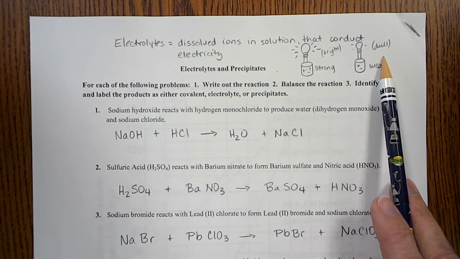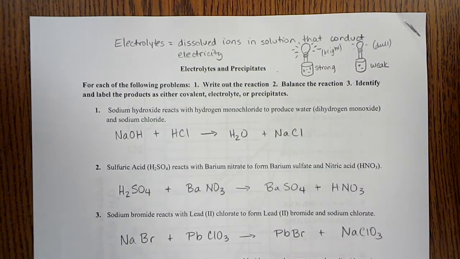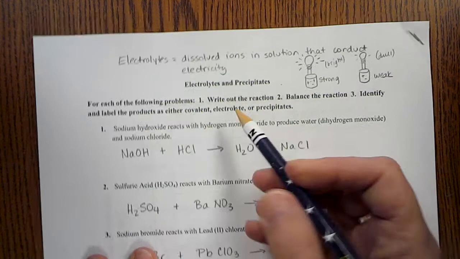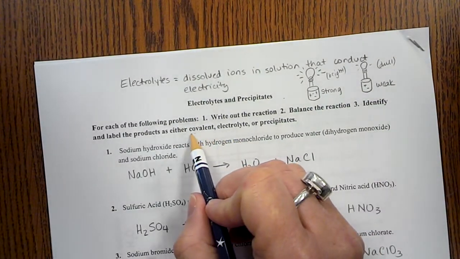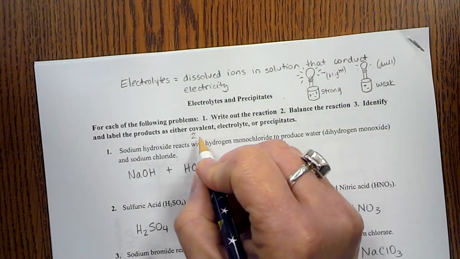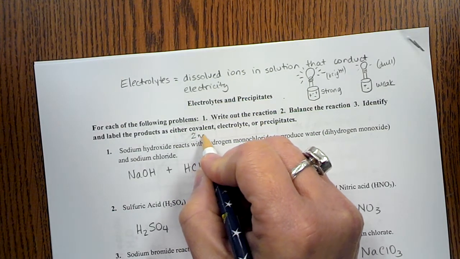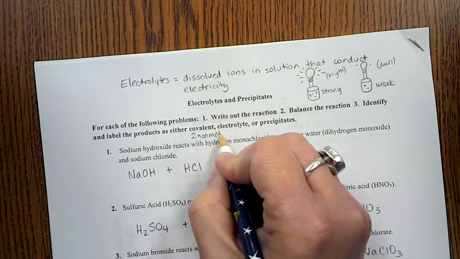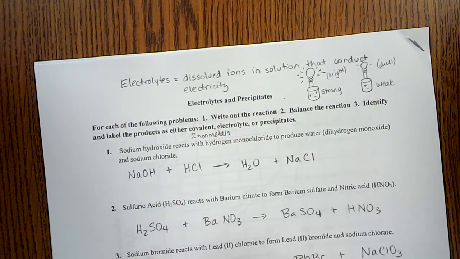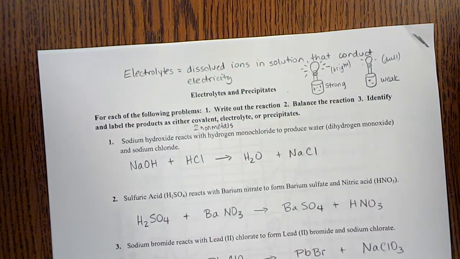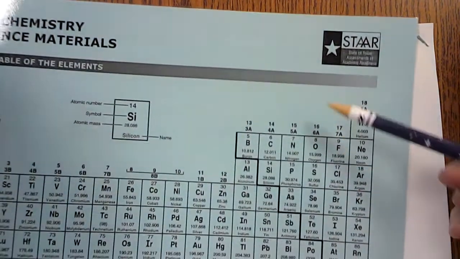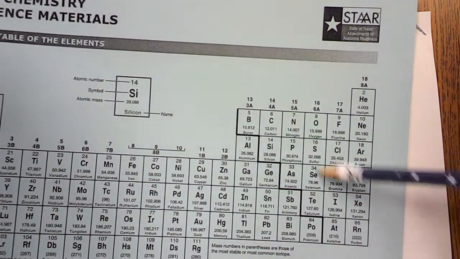A covalent bond, just to remind you, is between two nonmetals, and a lot of them are gases. Remember, the nonmetals on the periodic table are generally in this corner of the periodic table.